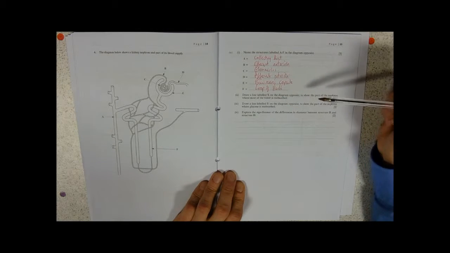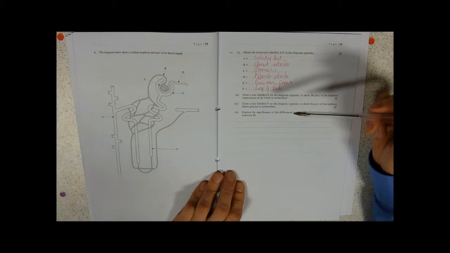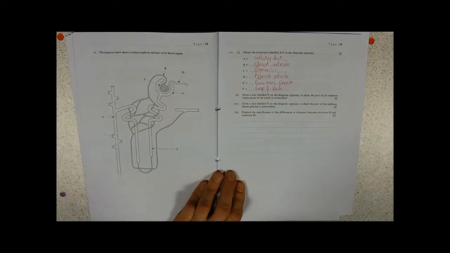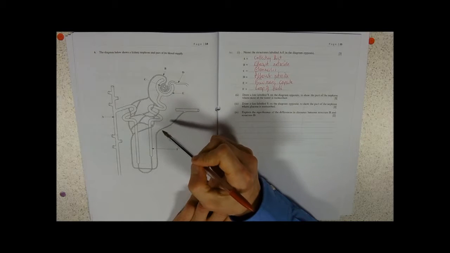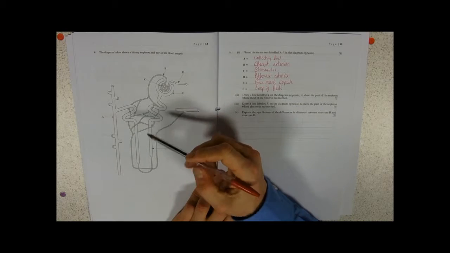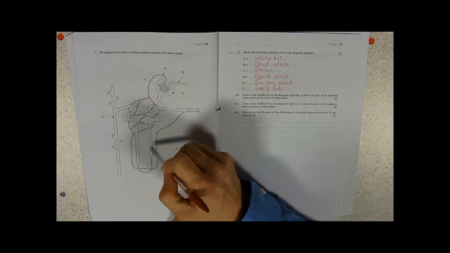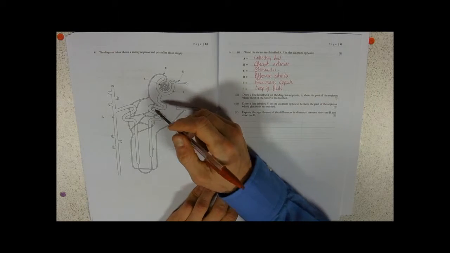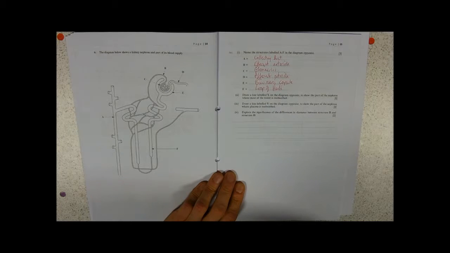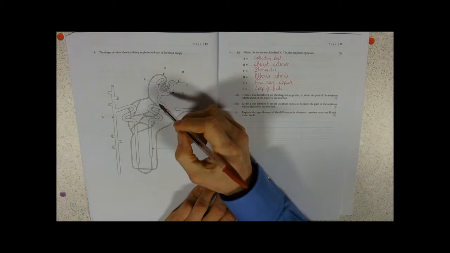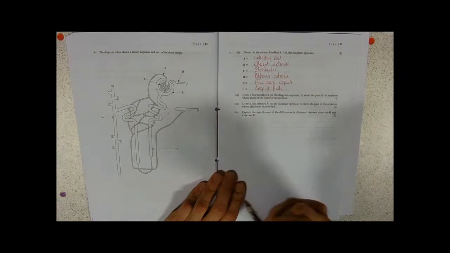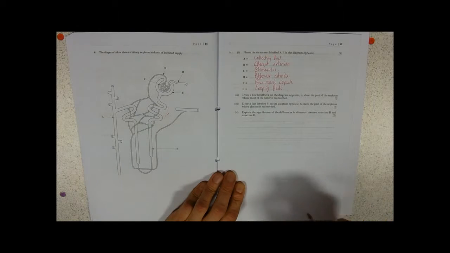Draw a line X to show the part of the nephron where most of the water is reabsorbed. So actually, most of the water gets reabsorbed in the proximal convoluted tubule. Water does get reabsorbed in the loop of Henle as well, but if you look in your booklet, about 90% of the water gets reabsorbed in the proximal convoluted tubule. So we're looking at X in that area there.